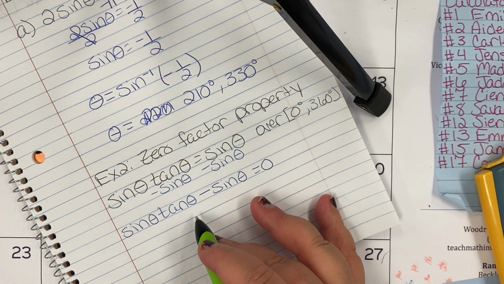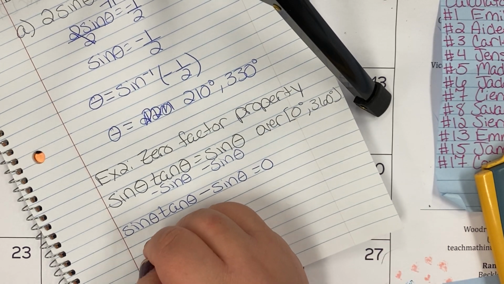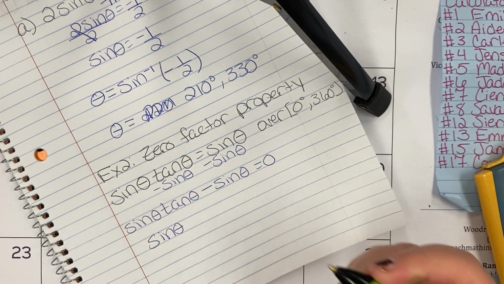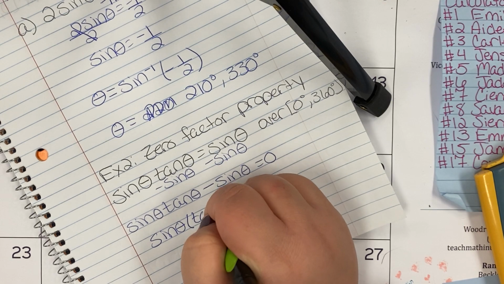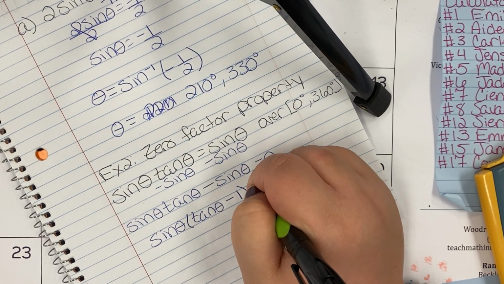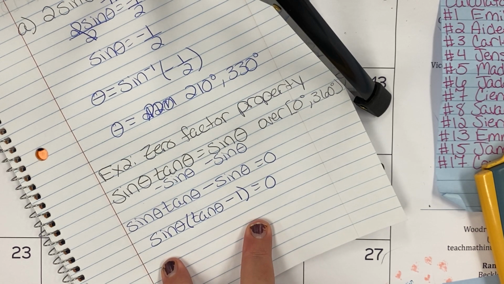From here, we have a common factor of sine, so I'm going to factor out a sine. So we're going to pull factoring into this. That means I'm going to have sine theta times tangent theta minus 1 equals 0. So now we have our two equations.